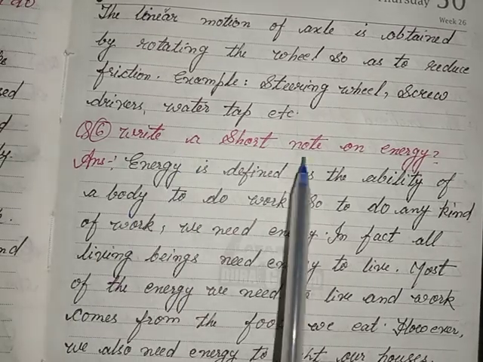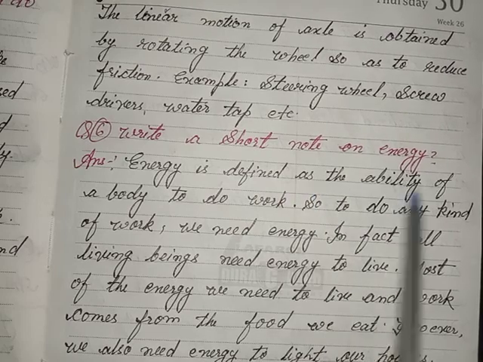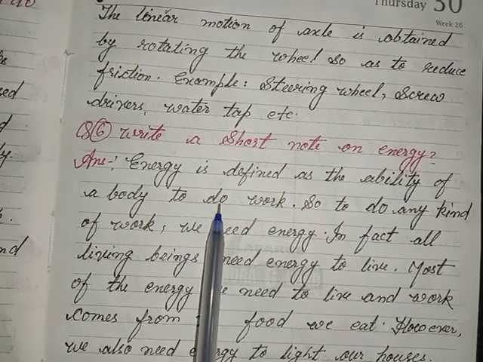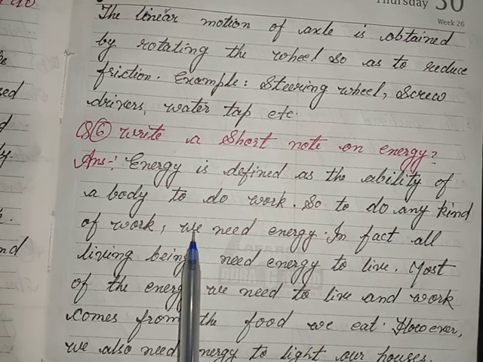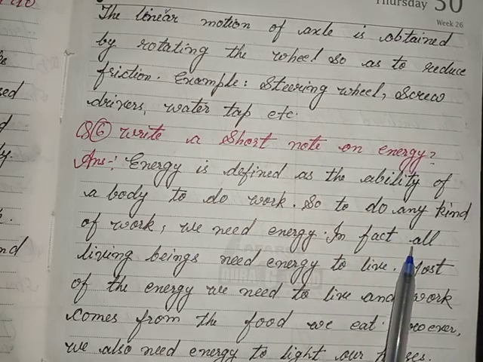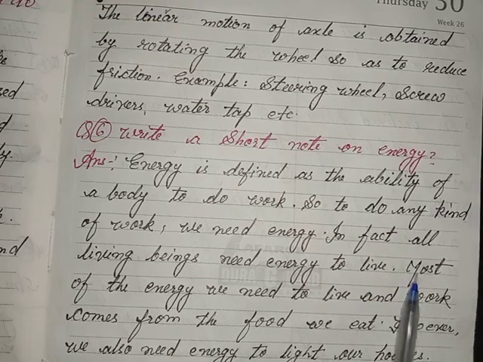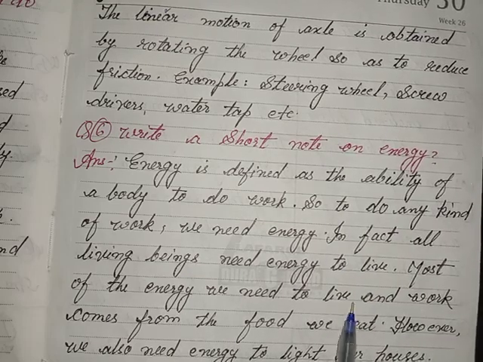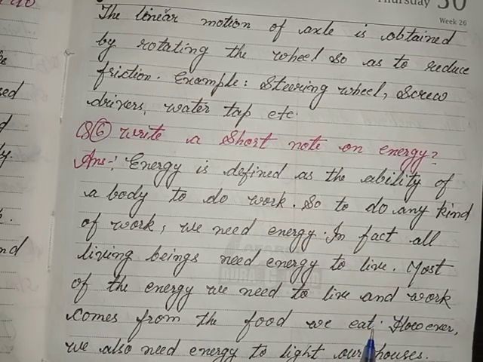Question 6. Write short notes on energy. Answer: Energy is defined as the ability of a body to do work. So, to do any kind of work, we need energy. In fact, all living beings need energy to live. Most of the energy we need to live and work comes from the food we eat.